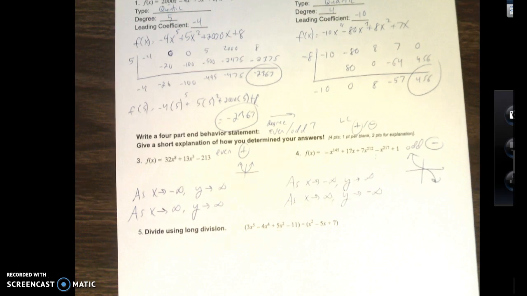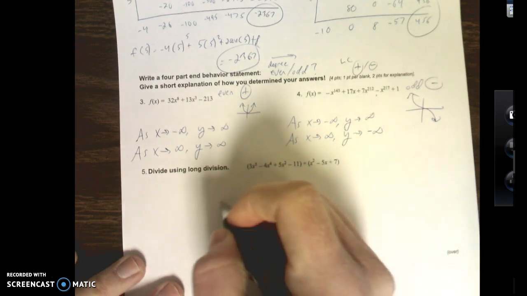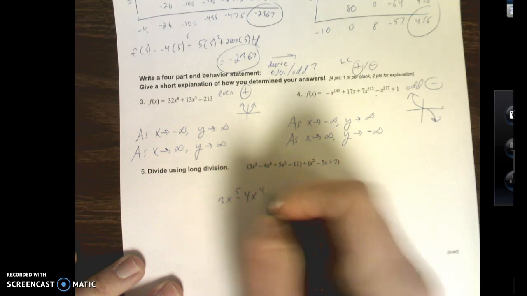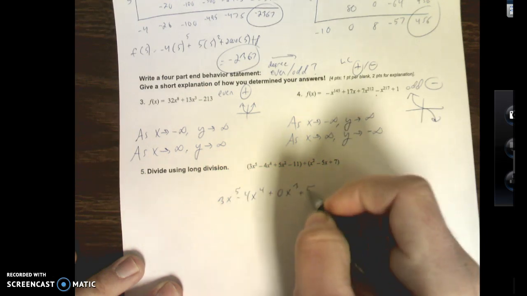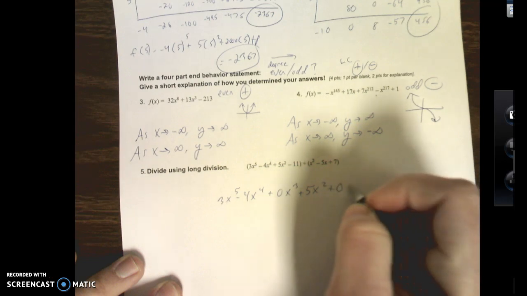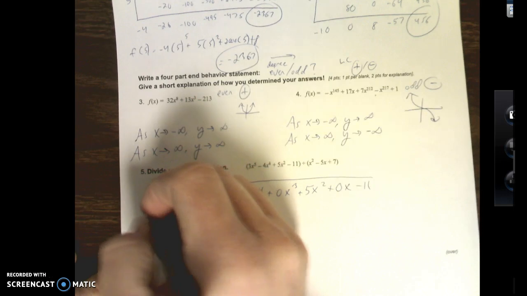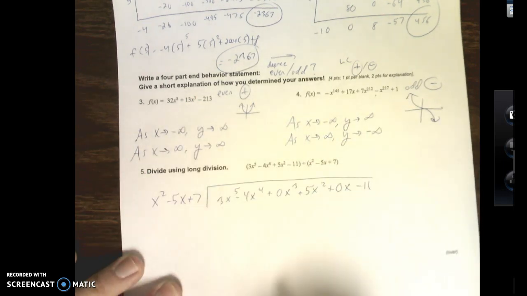Very nice. Here's an example of long division. Let me show you this one. We're going to write down 3x to the 5th minus 4x to the 4th plus 0x cubed plus 5x squared plus 0x minus 11, and divide that by x squared minus 5x plus 7.